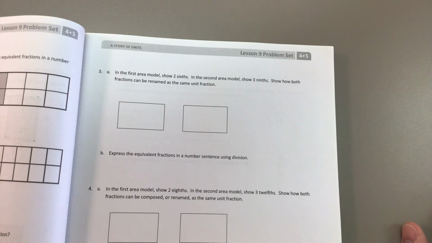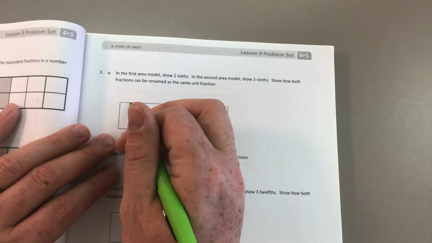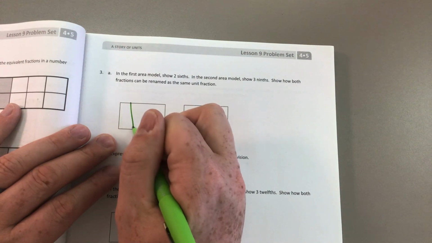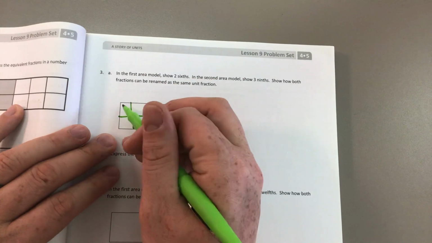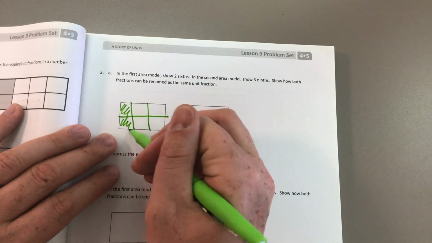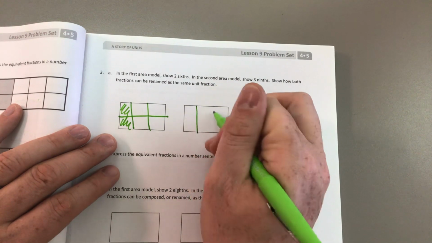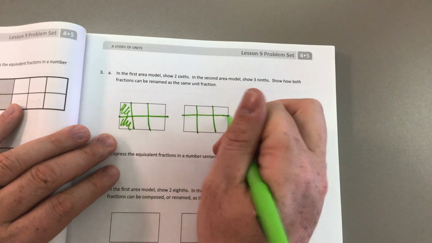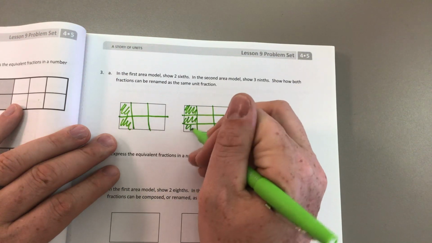Show how both fractions can be renamed as the same unit fraction. So we're going to separate this into 2/6. 1, 2. And this one we're going to do 3/9. 1, 2, 3.